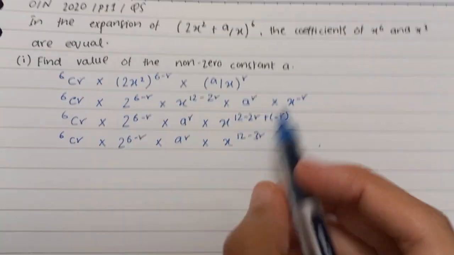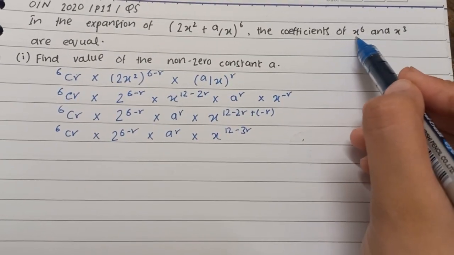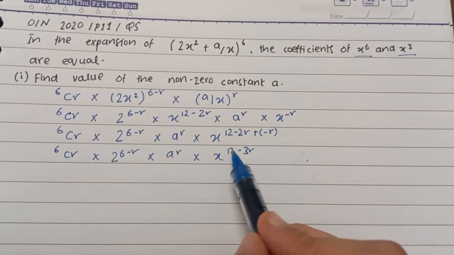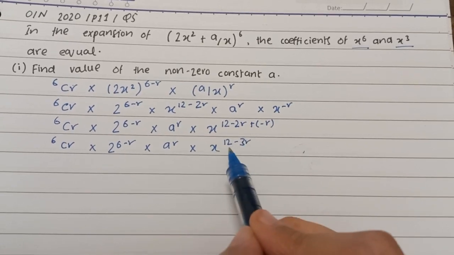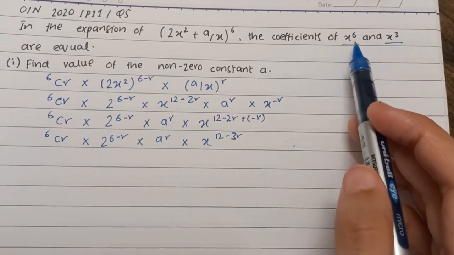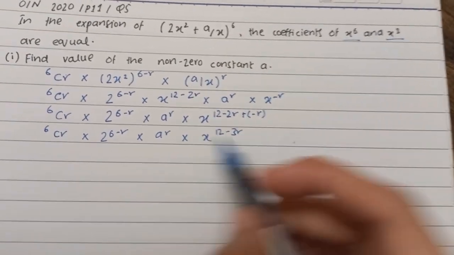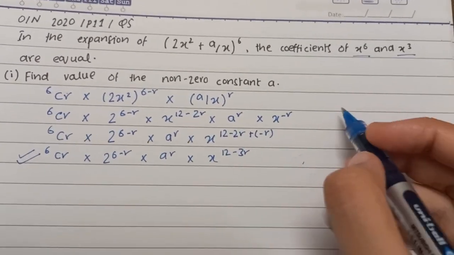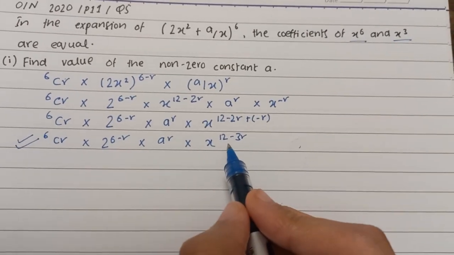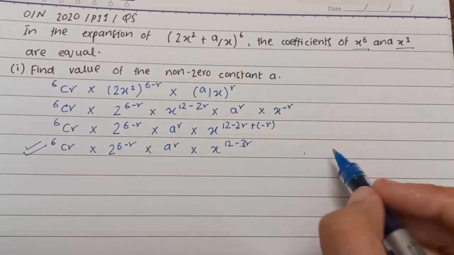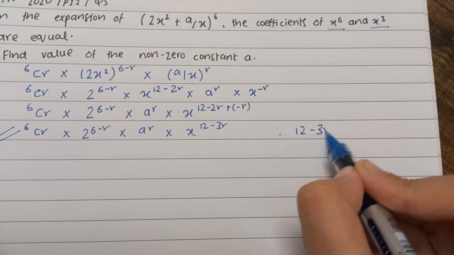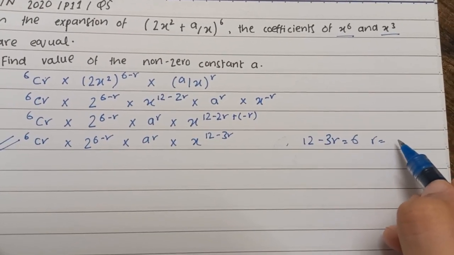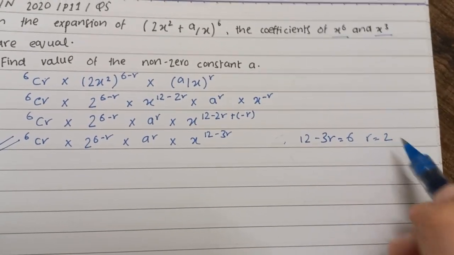Now it says that we need the coefficient of x^6 and x³. So first we make this power equal to 6, and then we have to make it equal to 3. We're going to solve this in two ways. First, if we want x raised to the power 6, we do 12−3r is equal to 6. So r is equal to 2.